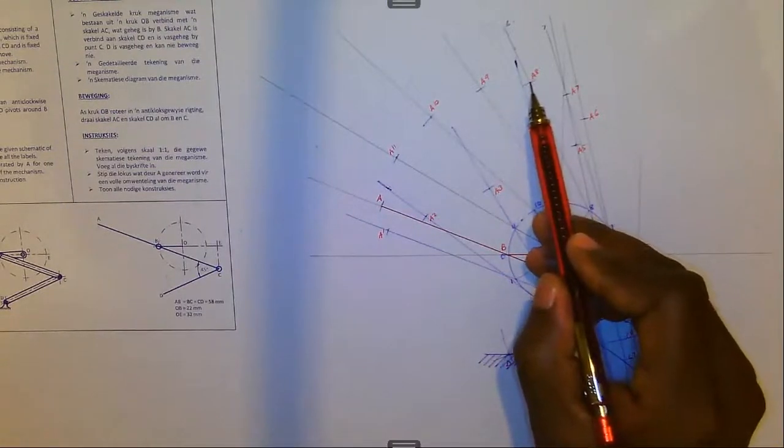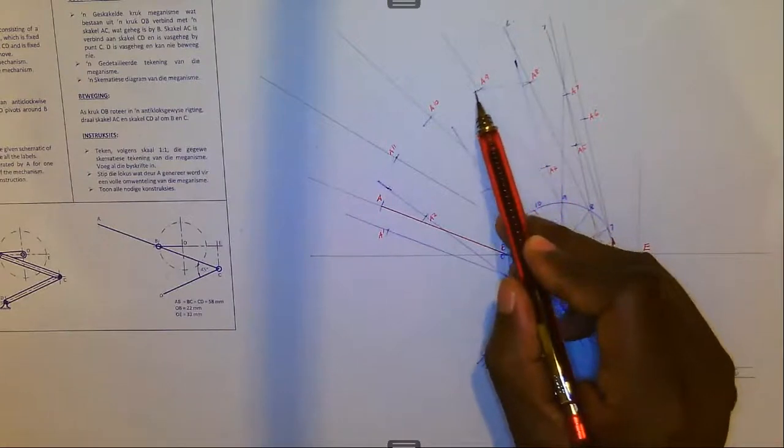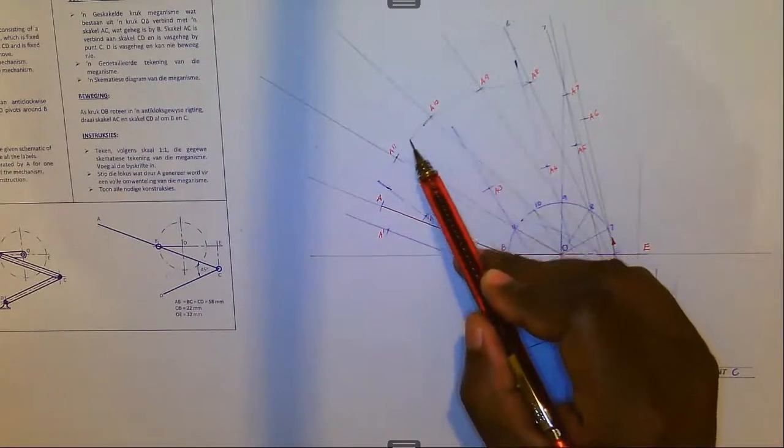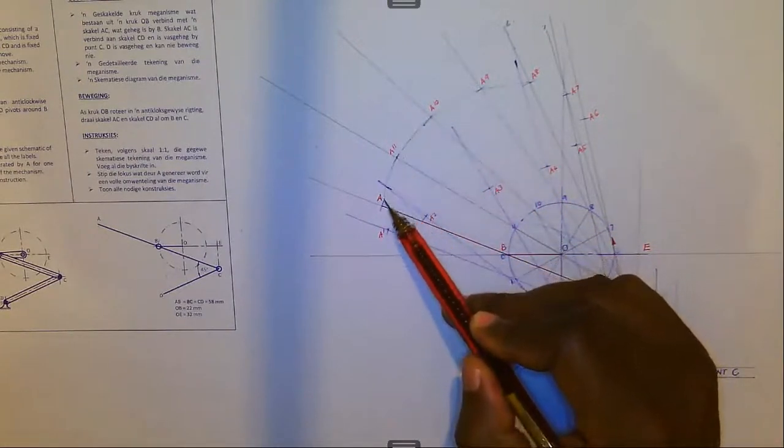then you connect. But you start faintly.